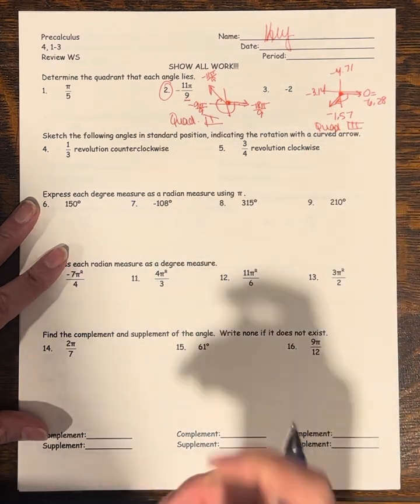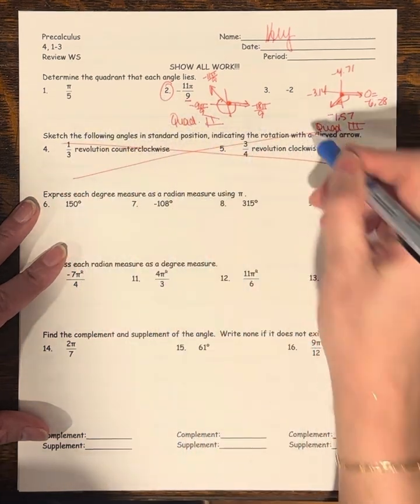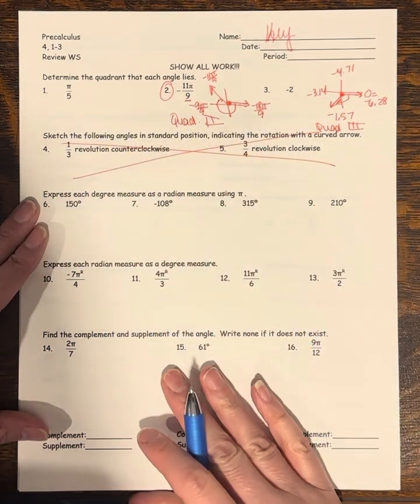Okay? I am really not worried about problems 4 and 5. You guys can do those yourselves.